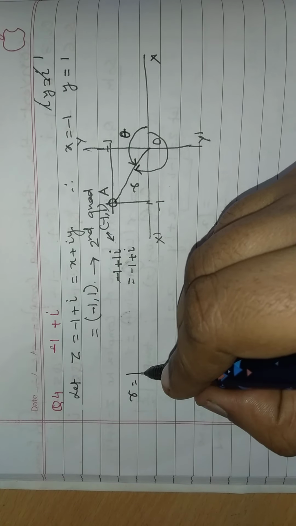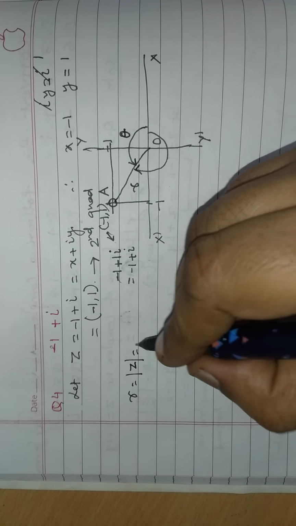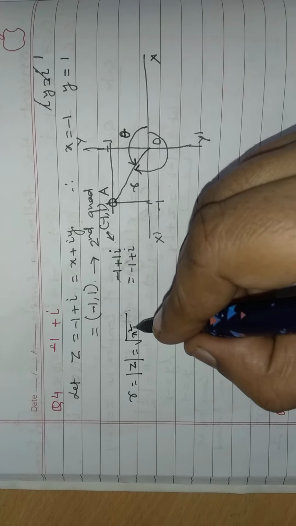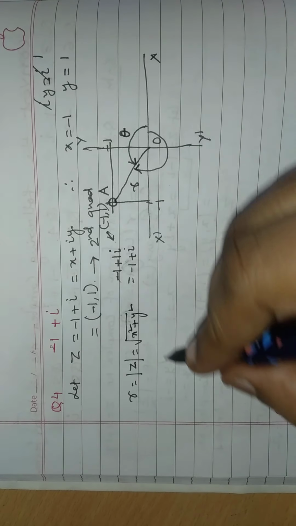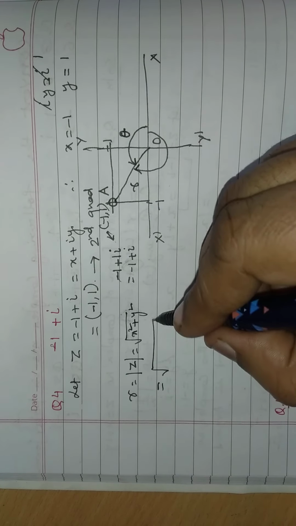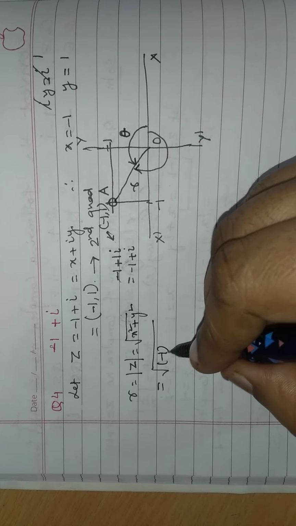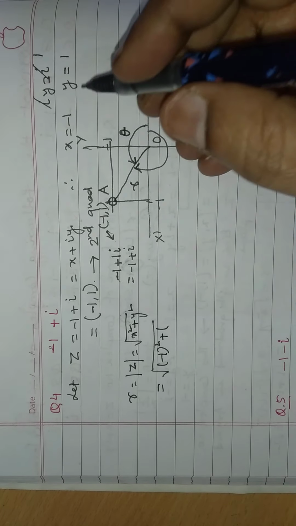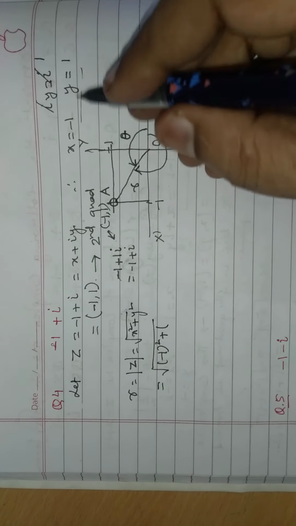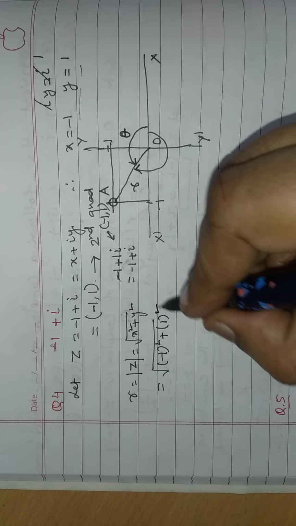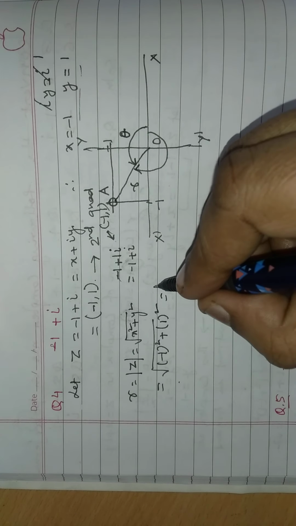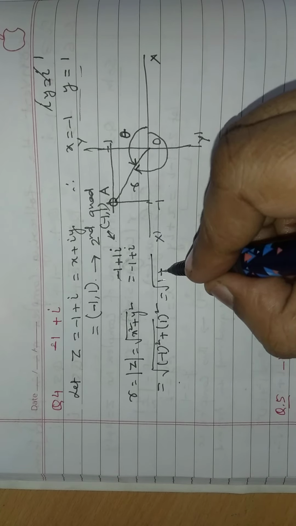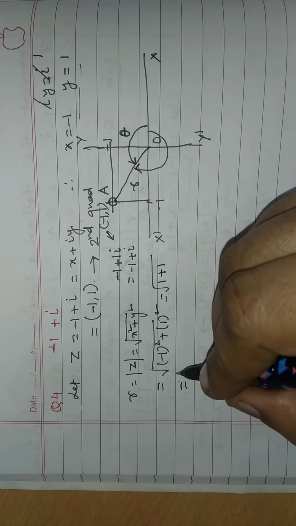So r is equal to mod z, and it is equal to root under x square plus y square. So root under (-1) square plus 1 square, we have equated the value of x and y. So this is root under 1 plus 1, so root 2.